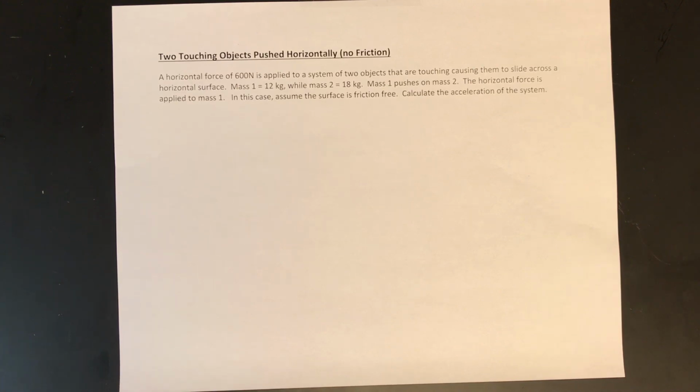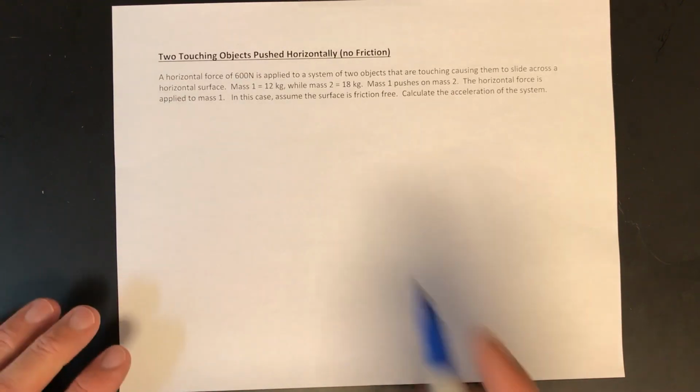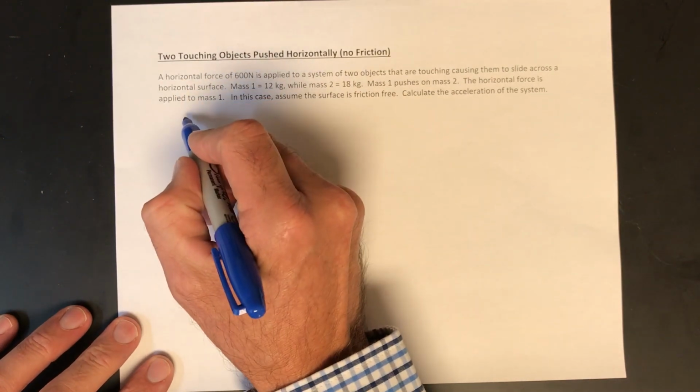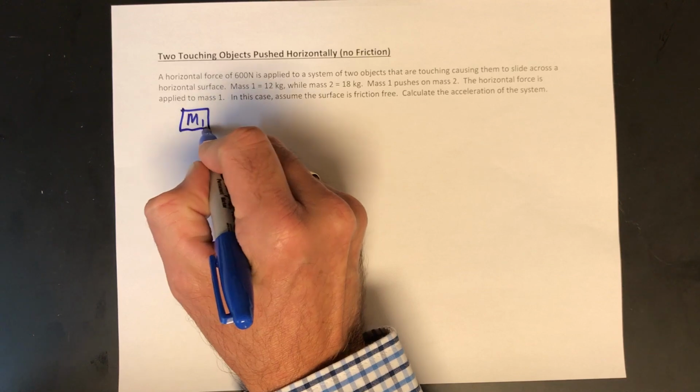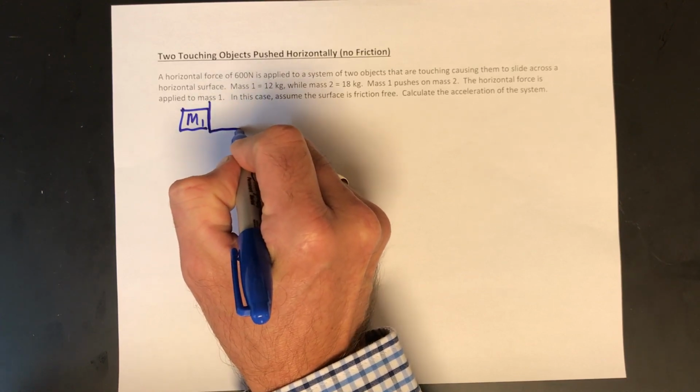Mass 1 pushes on mass 2. The horizontal force is applied to mass 1. In this case, assume the surface is friction-free. Calculate the acceleration of the system. So let's begin by sketching a picture. We have M1 touching M2.